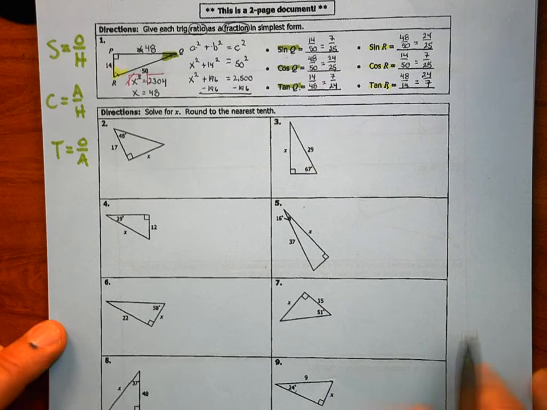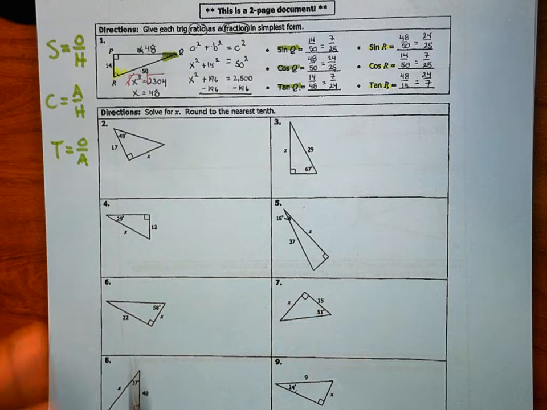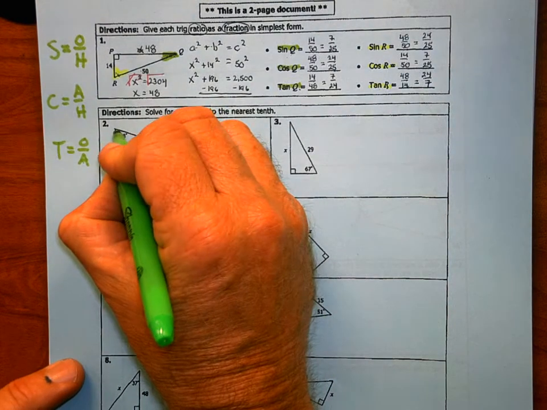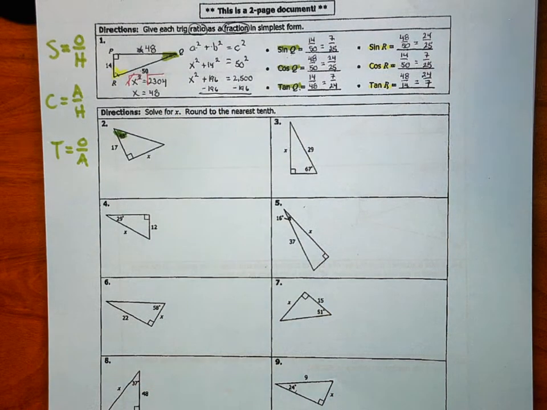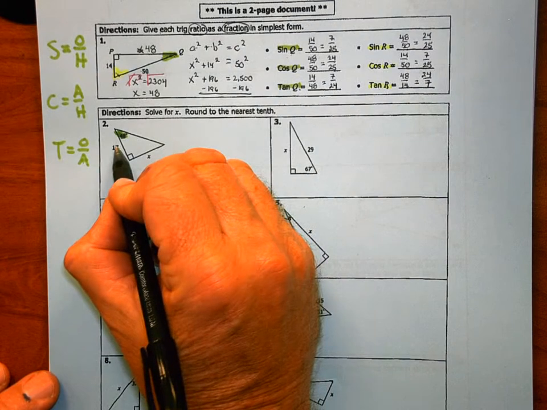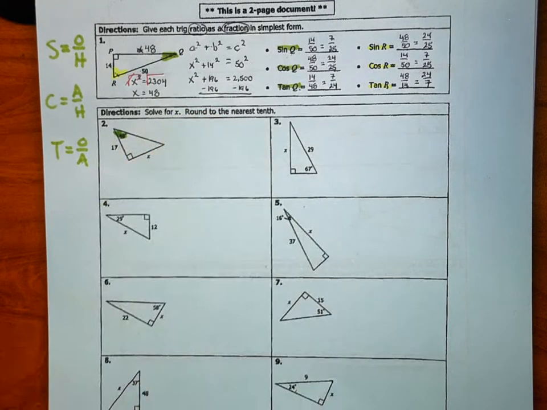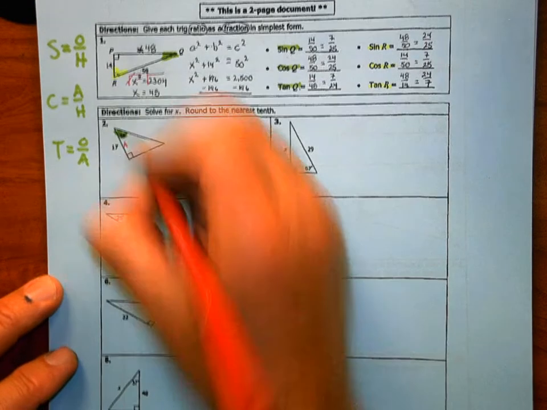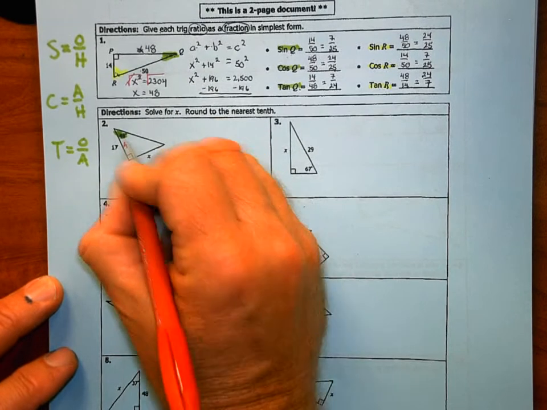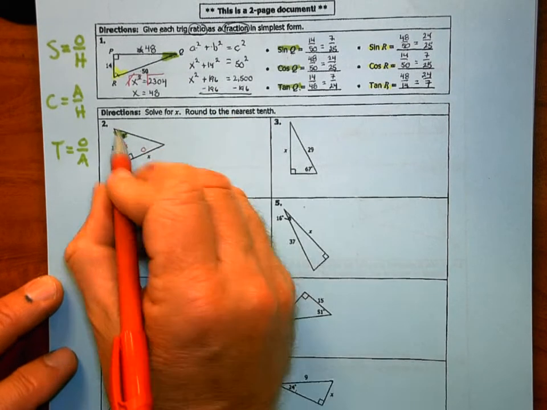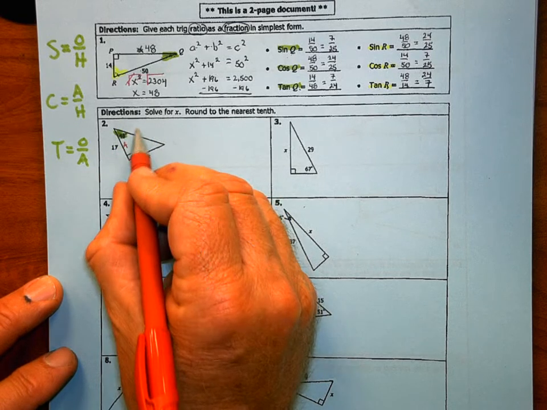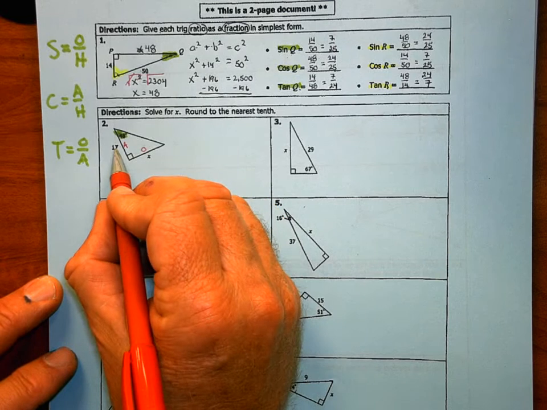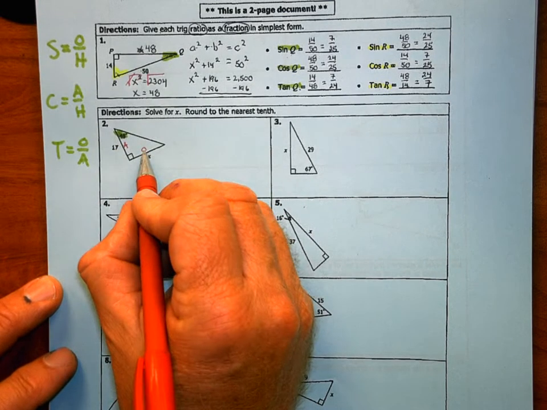Okay, so in number 2, we're always focused in on which one is going to be our reference angle. You can see here is my reference angle right here. It's that 48 degrees. Now, 17 is a leg, and it is the adjacent leg, so I'm going to put an A right here. And x is also a leg, and it is the opposite leg. I don't care about the hypotenuse here, because there's no information. I don't have an x, I don't have a numerical value, so nothing. So I have an O and an A.